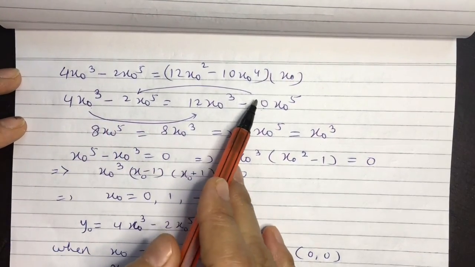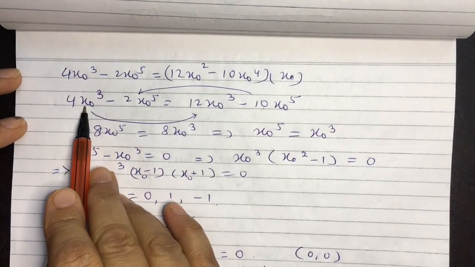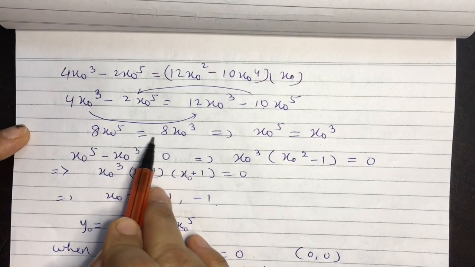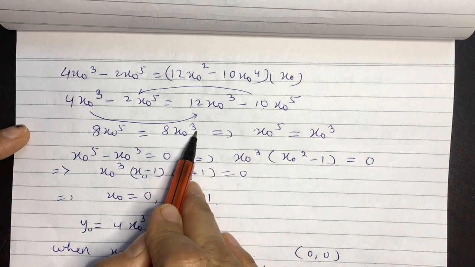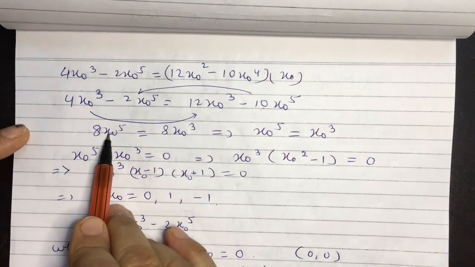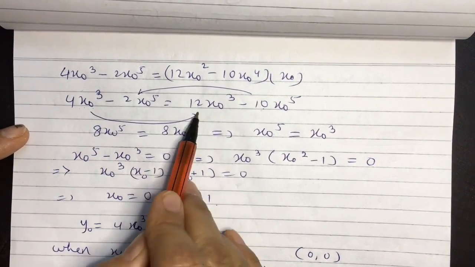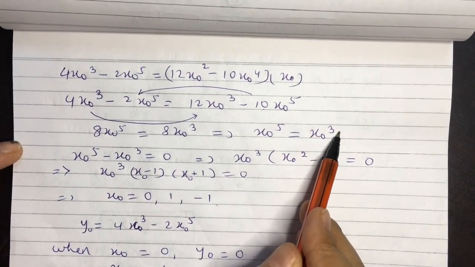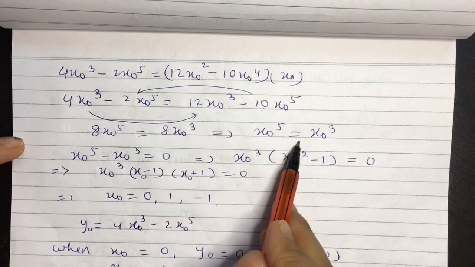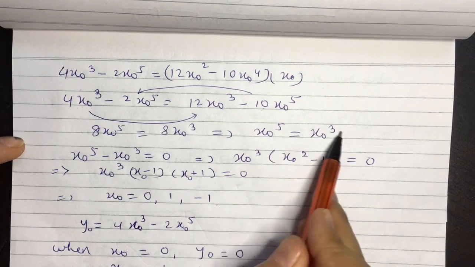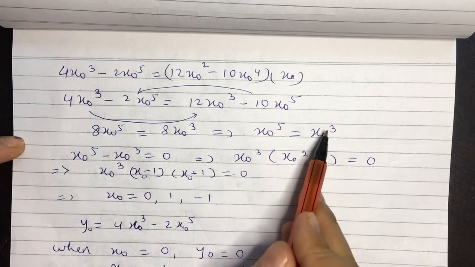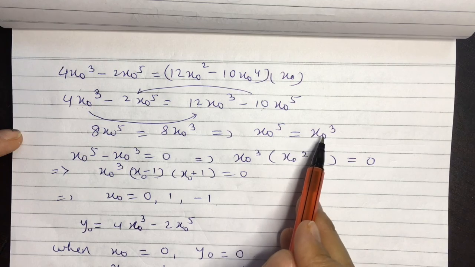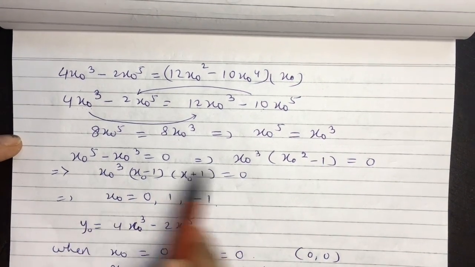Now, taking this term to this side and this cube term to the other side, we get 8 x0 raised to power 5 is equal to 8 x0 cube, because here we have 10 minus 2, which is 8, and here this becomes 12 minus 4, which is 8. This gives us x0 to the power 5 is equal to x0 cube. Now, here we will not cancel out the common cube term on both sides. We have to report all possible values of x, and for that we will take it common.